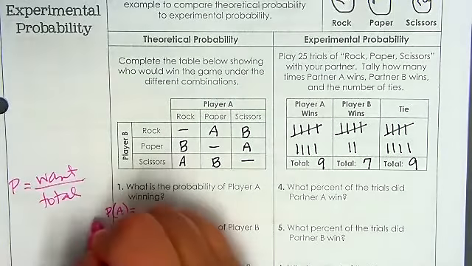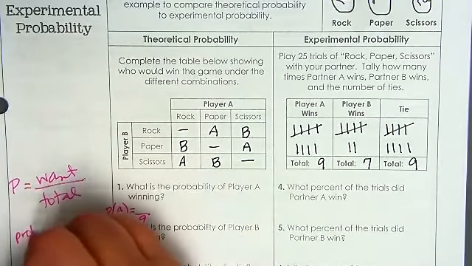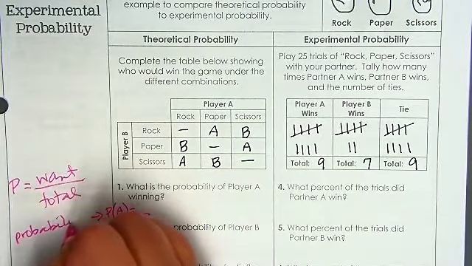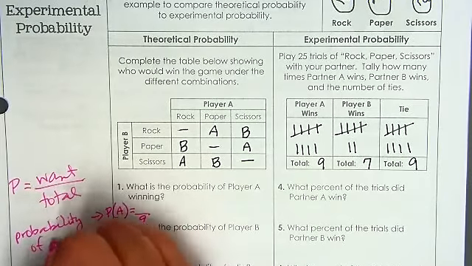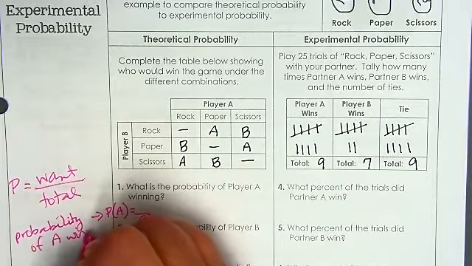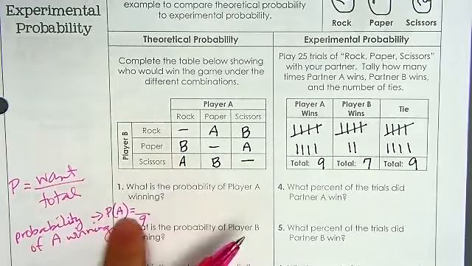So this is the notation to tell you what's the probability of A. Probability of A winning is what you're thinking when you see this notation.